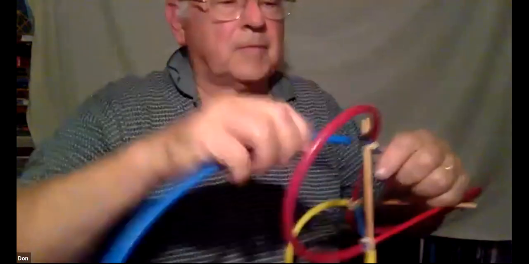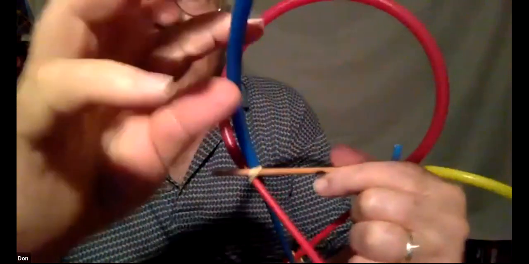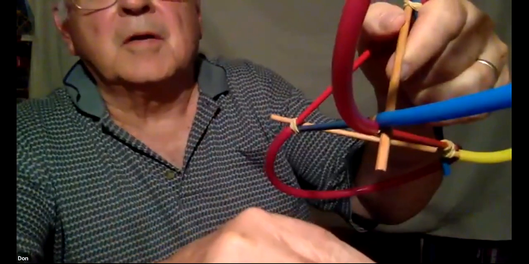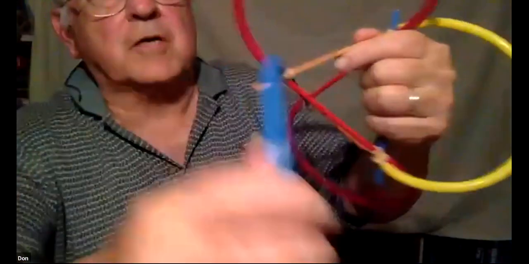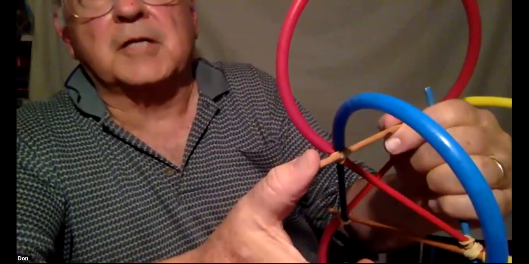Now blue. The thing to be sure of, when you look at this vortex here, is to make sure the blue loop is going over top of the stick that it's next to.